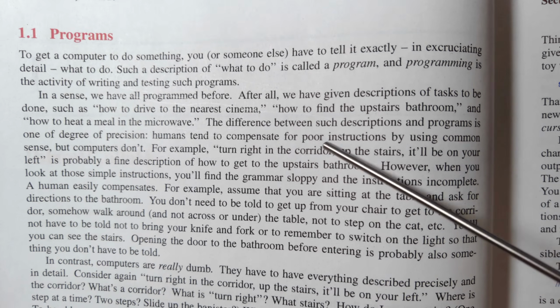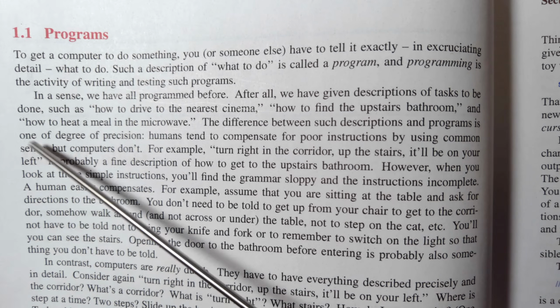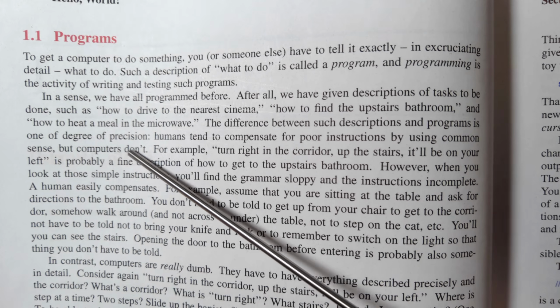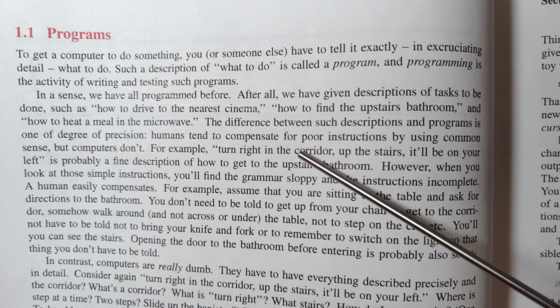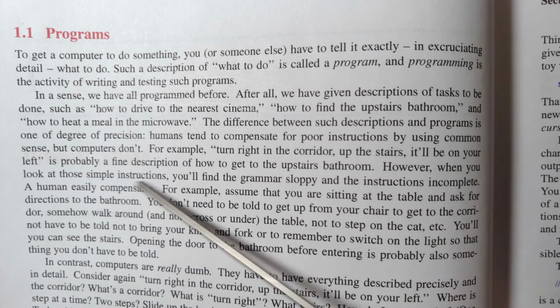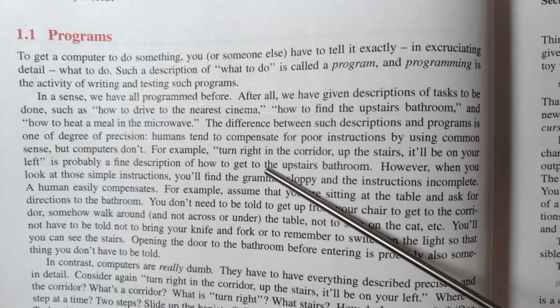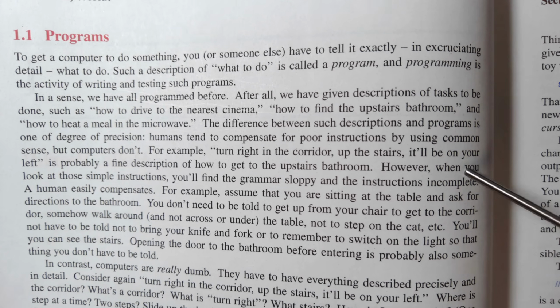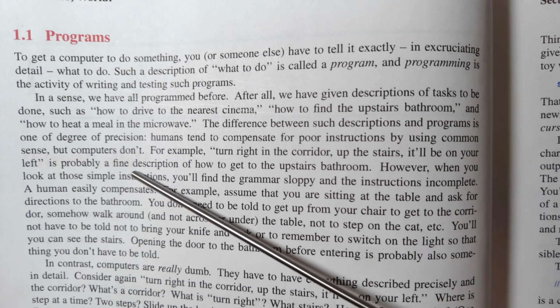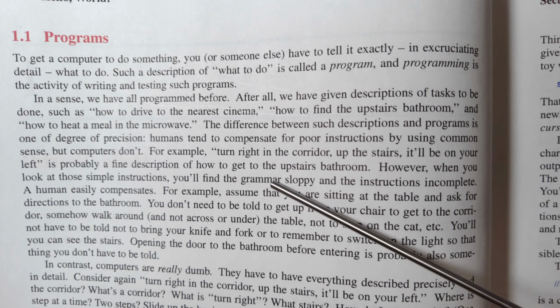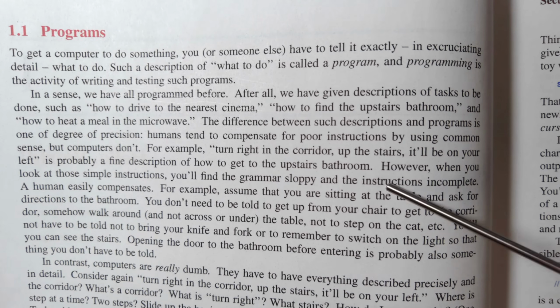The difference between such descriptions and programs is one of degree of precision. Humans tend to compensate for poor instructions by using common sense, but computers don't. For example, turn right in the corridor, up the stairs, it'll be on your left, is probably a fine description of how to get to the upstairs bathroom.